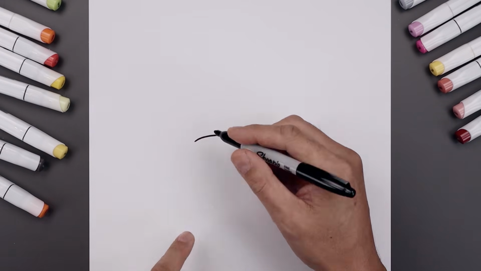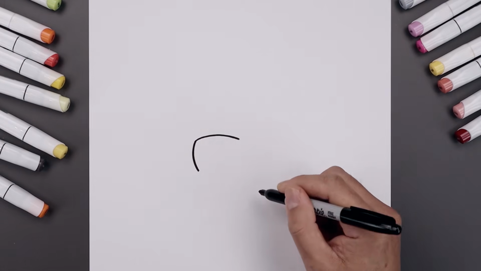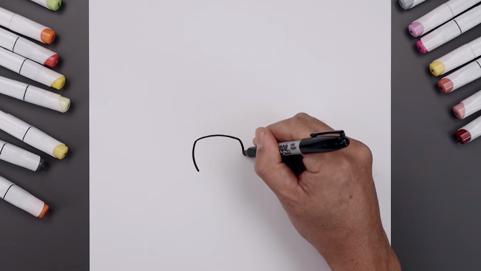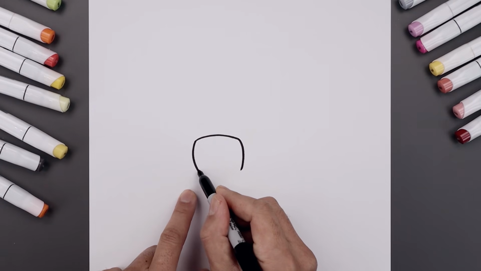Let's round out the side of the eye. Starting on the left, bend this out and then in. Go to the right and do the same thing. Now let's close off the bottom of the eye with a curve.